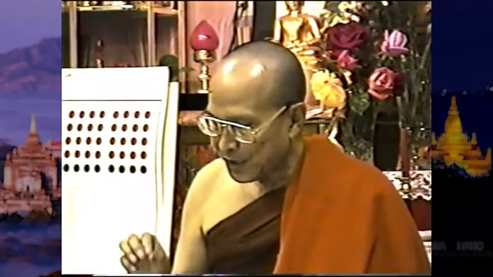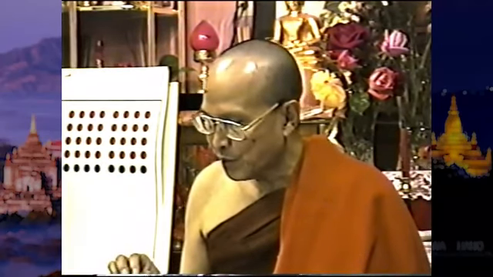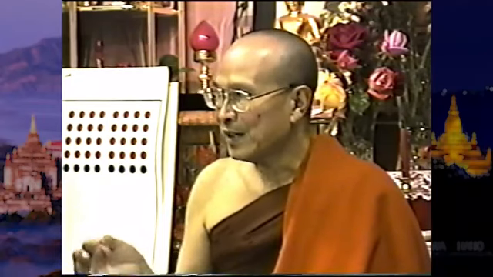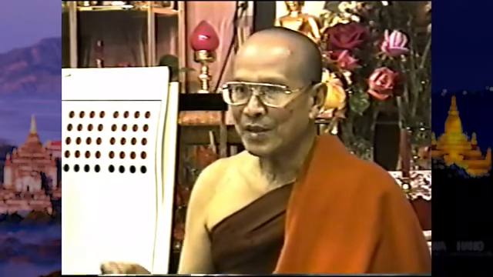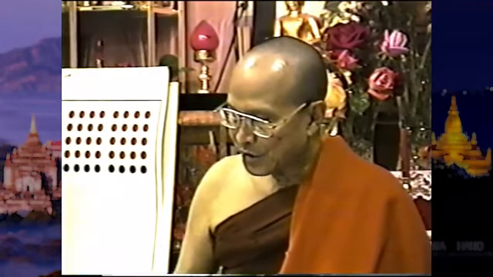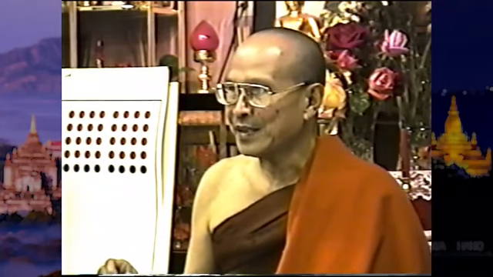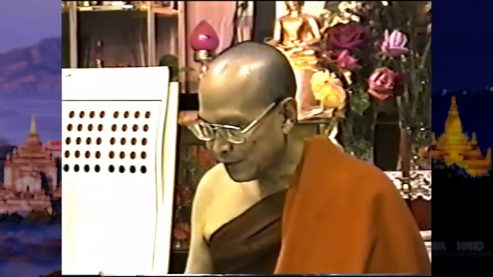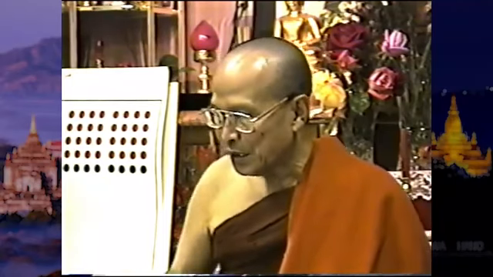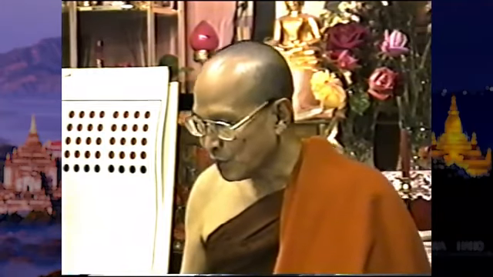And because they burn up the adverse states opposed to concentration. Now there are these opposite states called mental hindrances. And these jhanas are said to burn these mental hindrances. That means they don't let these mental hindrances arise. So when you are in jhana, these mental hindrances cannot arise in your mind. So they are said to burn up the mental hindrances, which are adverse states opposed to concentration.